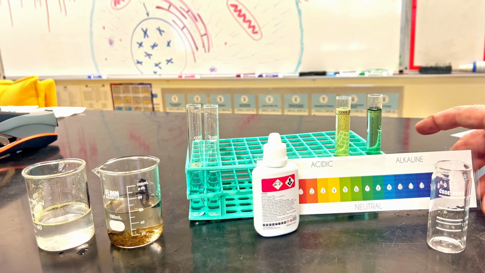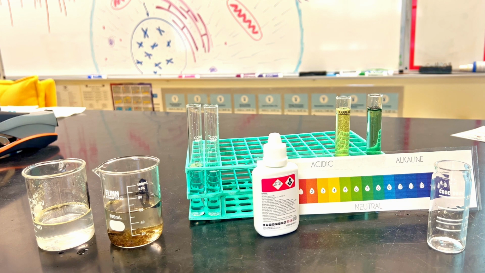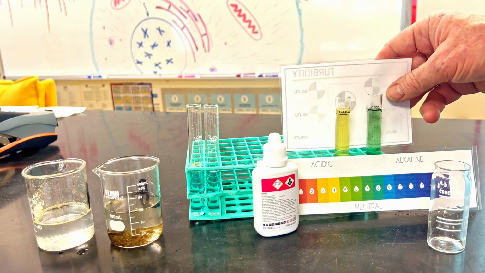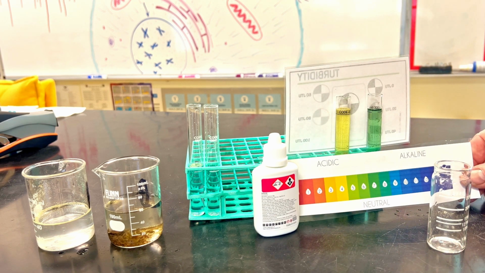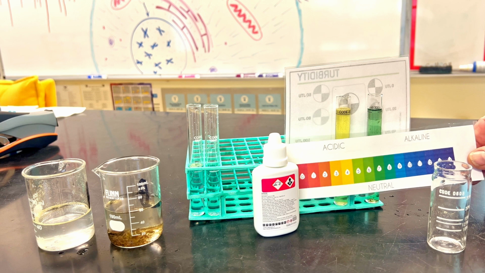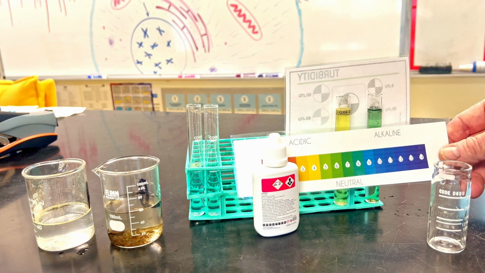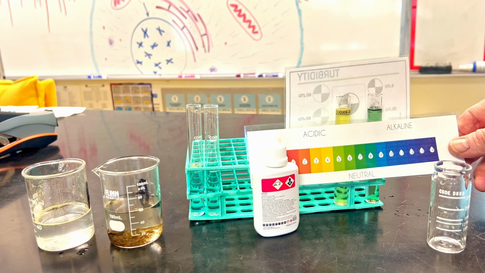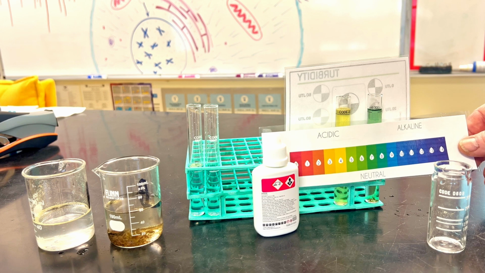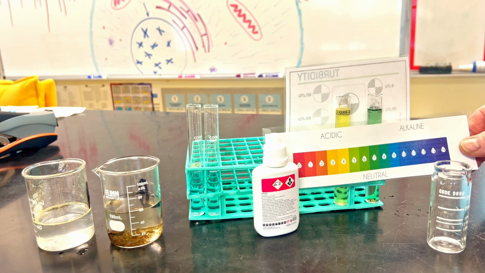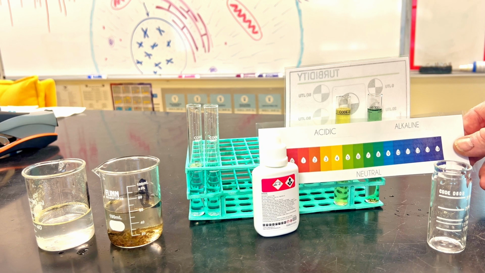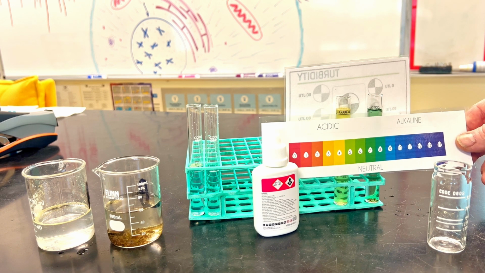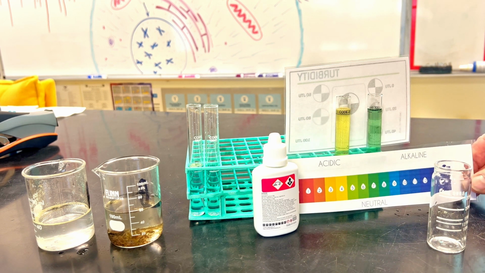Now with this, I can kind of put it up and we can get a nice look at things. I can put this behind it so you can get an idea of color. So you can go ahead and measure the color for what it is for each one. And obviously you can pause and get a better bearing on what pH you think it actually is.